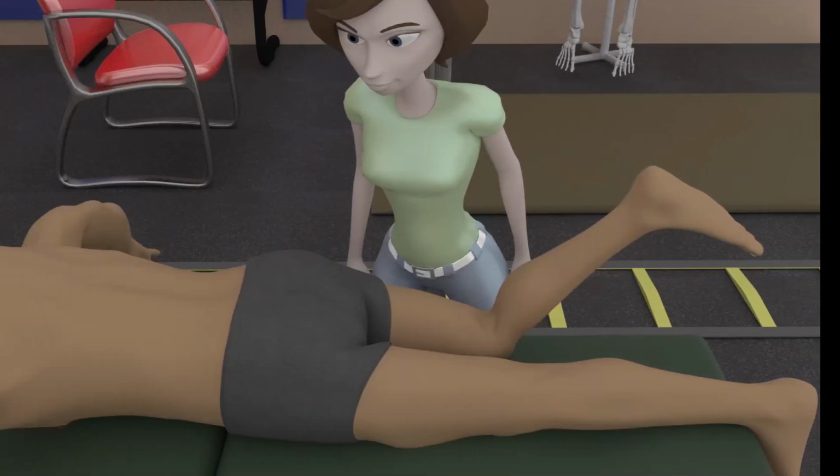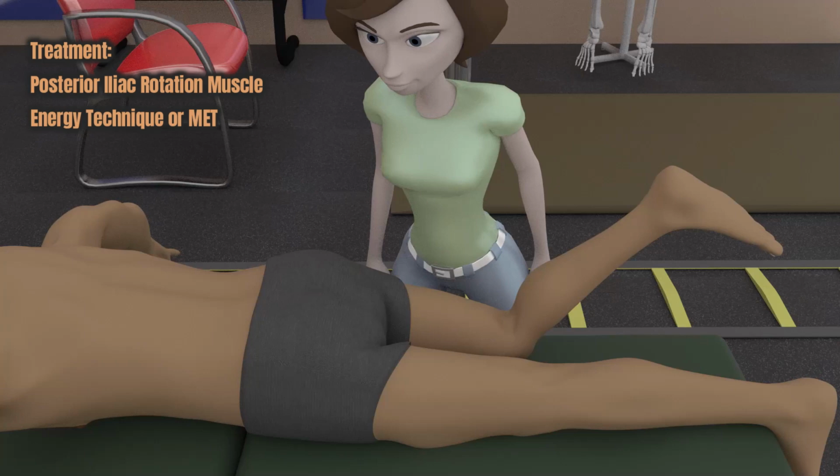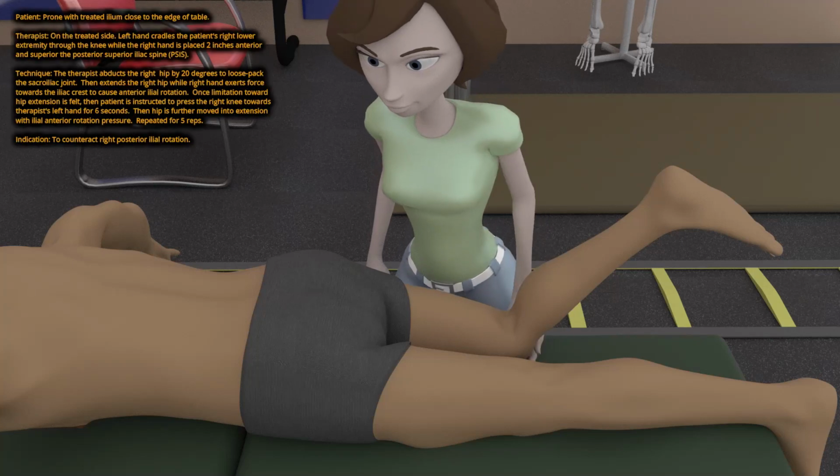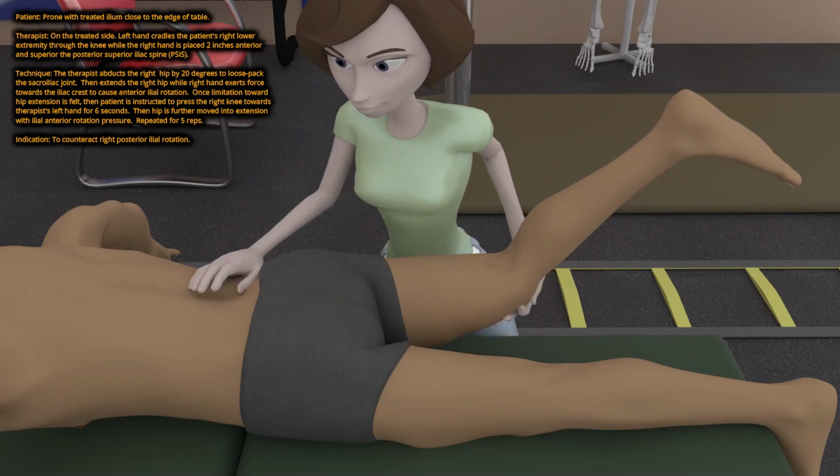To treat, let's assume that the right side has the iliac posterior rotation. The patient will be in prone with the treated ilium close to the edge of the table. The therapist is on the treated side with the left hand cradling the patient's right lower extremity through the knee, while the right hand is placed 2 inches anterior and superior to the posterior superior iliac spine, or the PSIS.